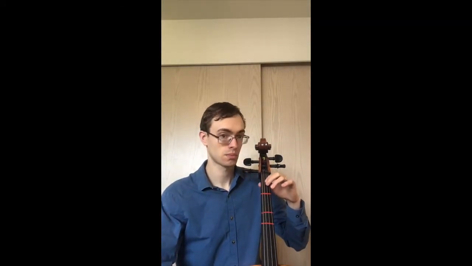Now if you move your hand towards the scroll, the pitch is getting lower, and so we say it's getting flatter. Let's listen to that. Just a little bit lower. Even though your hand is moving up, the note sounds lower in pitch. So remember, towards the scroll is flat.